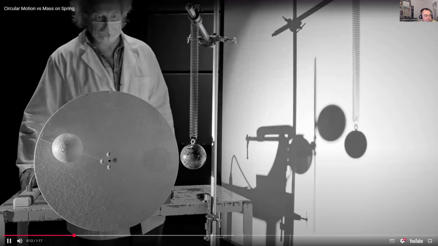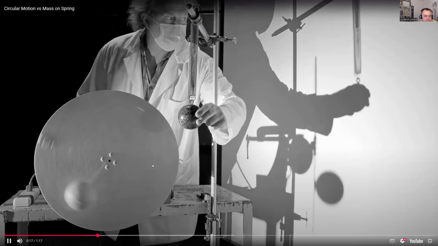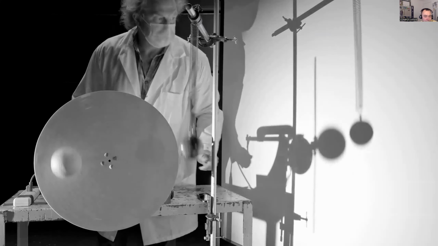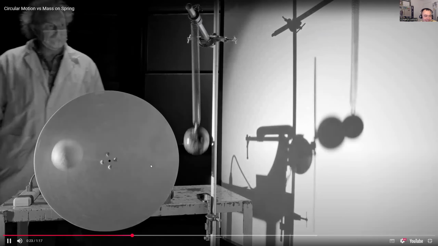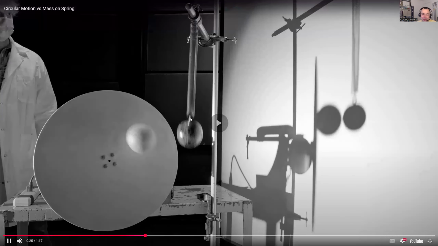So here is a ball rotating. You can see that the shadow of the rotating ball behaves exactly the same way as the shadow of the oscillating ball.